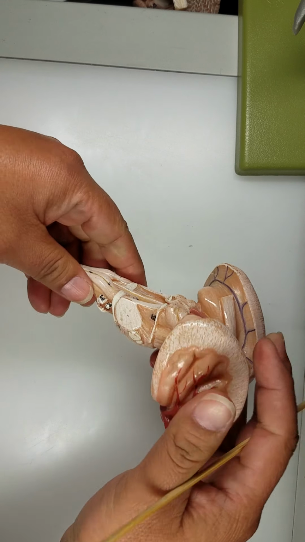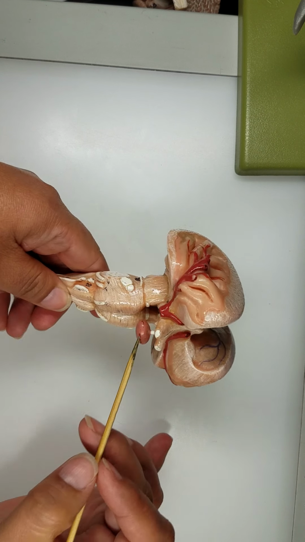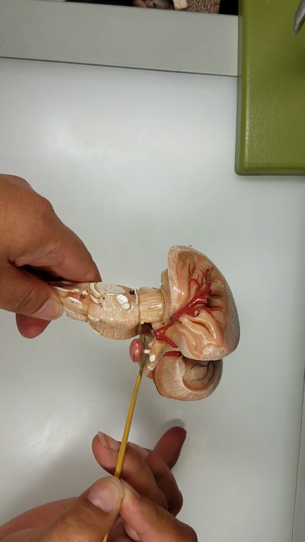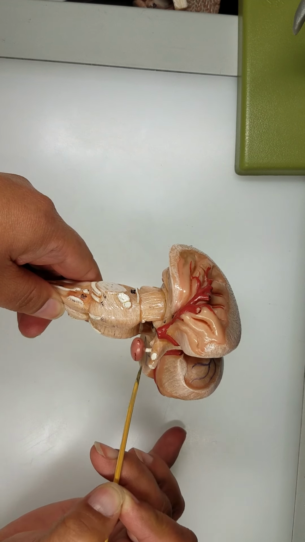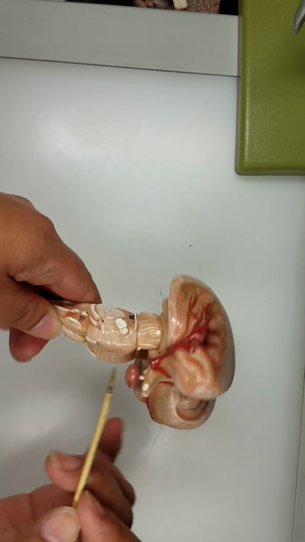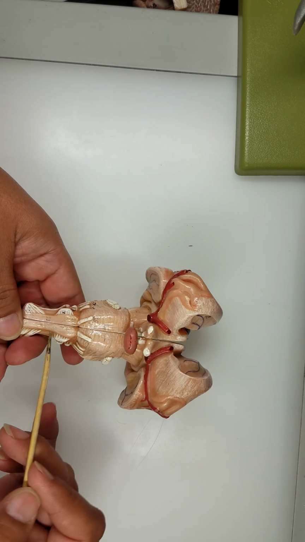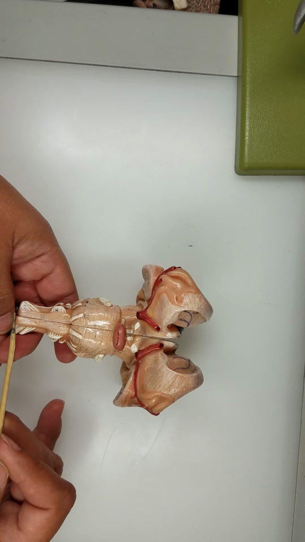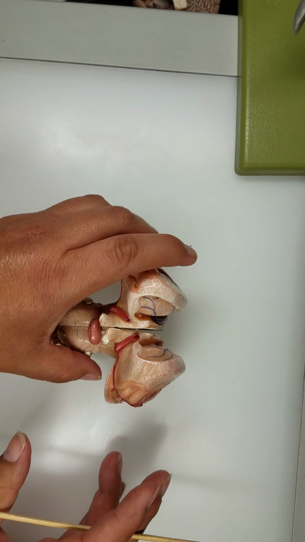All right, and then when we get down here, you can better see that little infundibulum, and then there's that pituitary gland on this model, and like I said, there's your cerebral peduncles, here is the pons, and then your medulla oblongata. Okay, so that's that model.